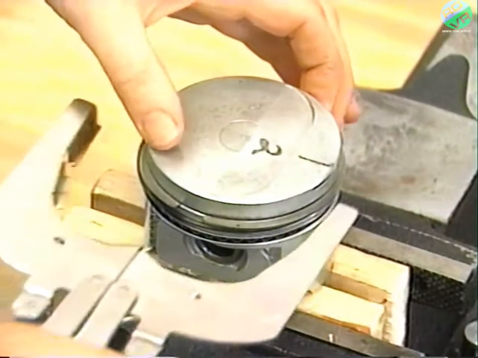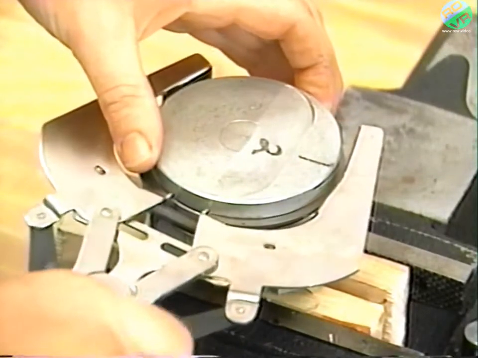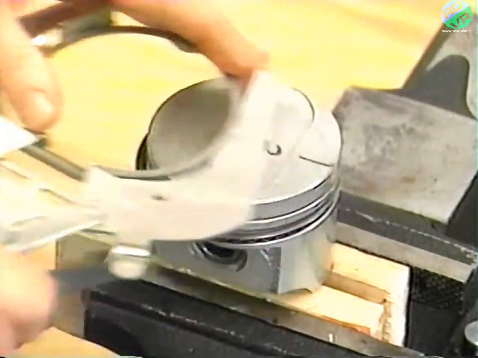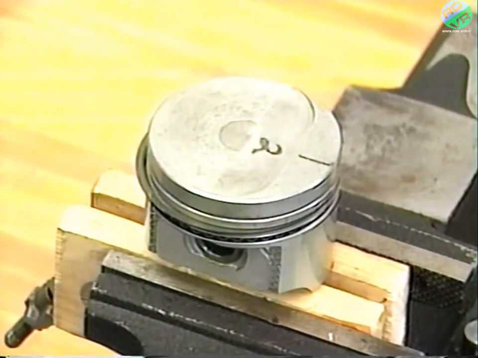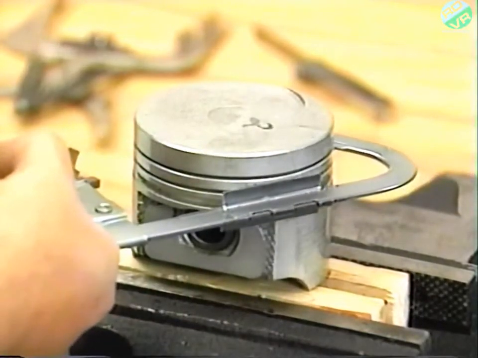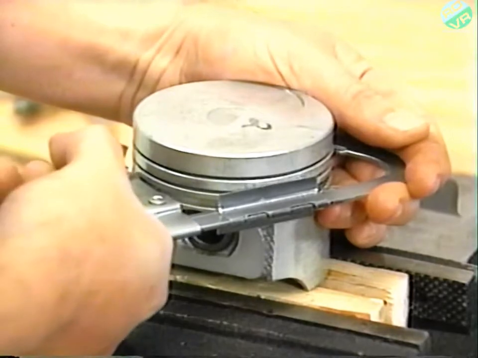Similarly, to avoid damage, piston rings should only be removed and installed using a suitable ring expander tool. Use a piston ring groove cleaner to remove carbon deposits from the ring grooves.